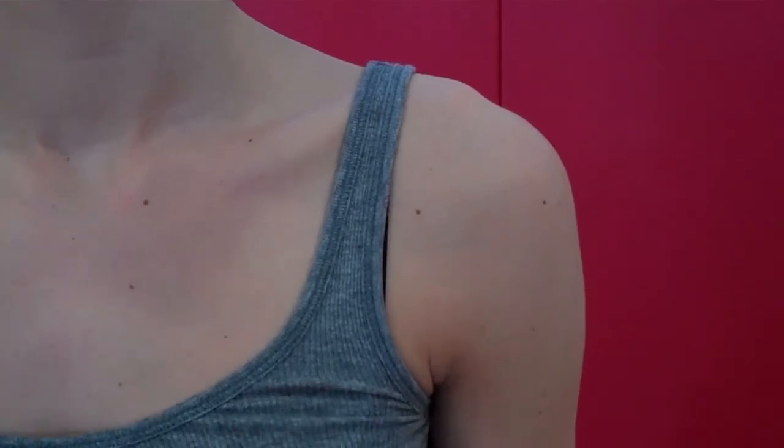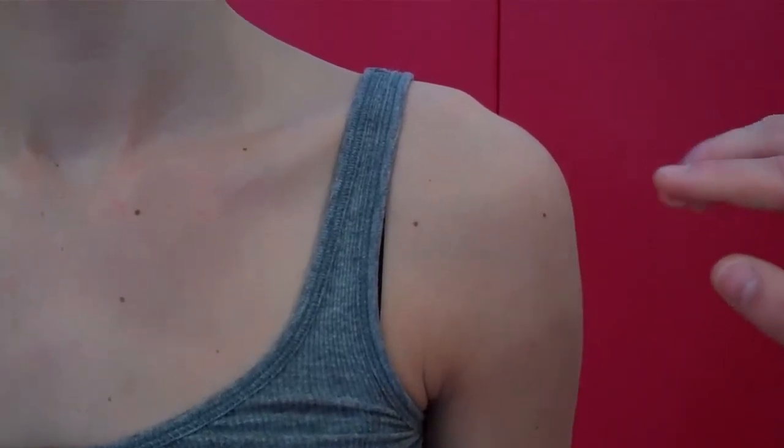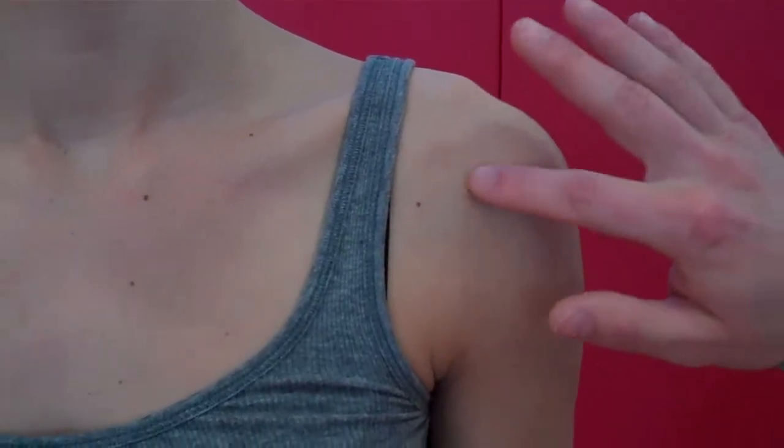The last major bone is seen on the anterior part of the shoulder, which is known as the coracoid process, located right here in front of the shoulder.